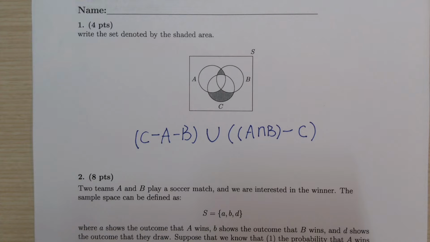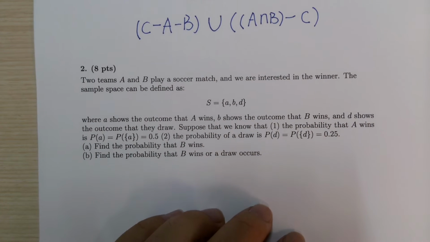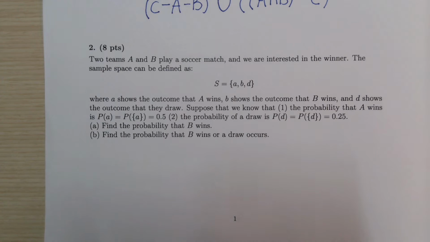Okay, now let's take a look at the second problem. Let me move above, and you can read about it. It says that we have two teams, A and B, who play a soccer match, and we are interested in the winner.